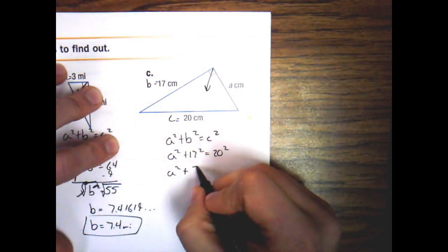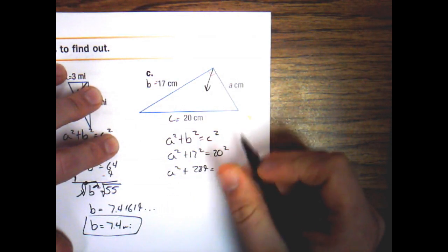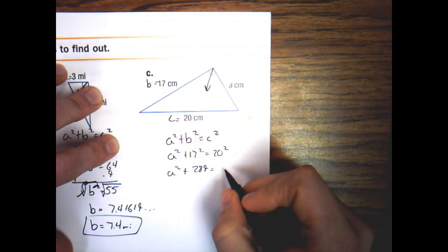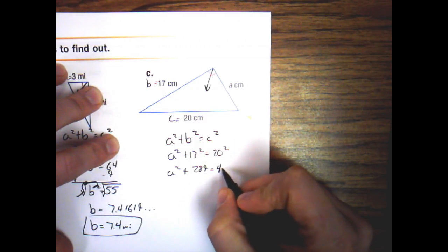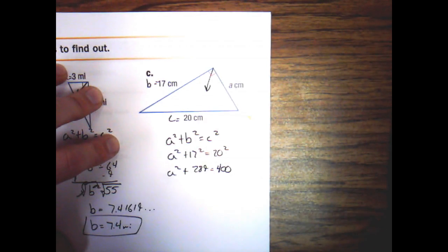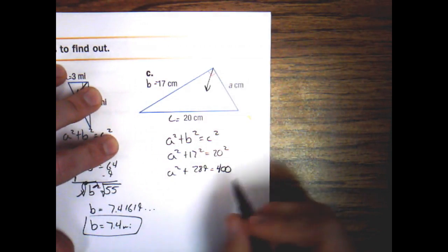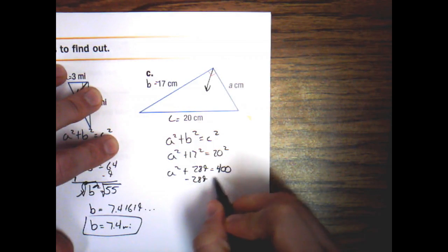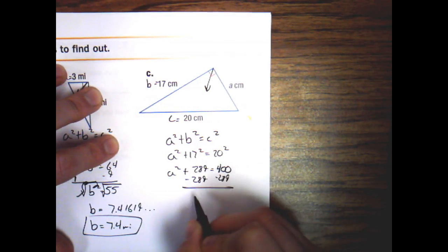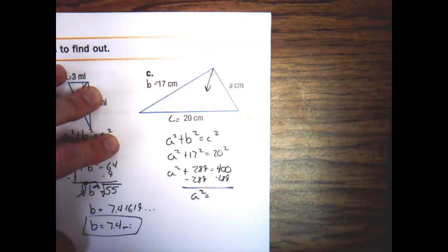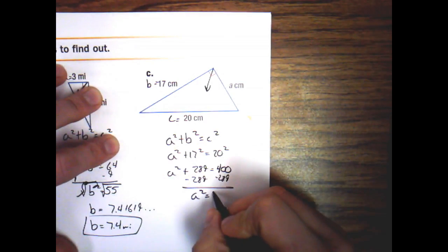Let me check. Yes, it is. And 20 squared, of course, is 400. Right? Yes. So I subtract 289.